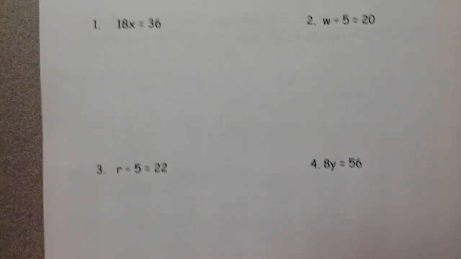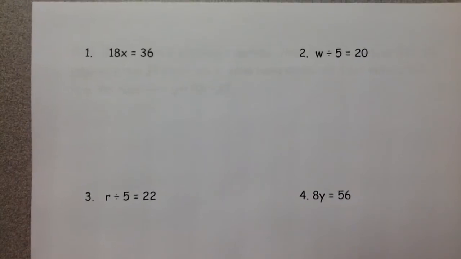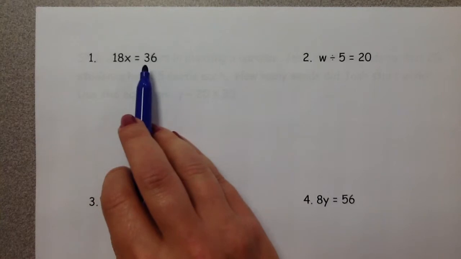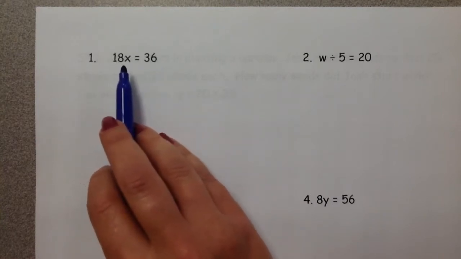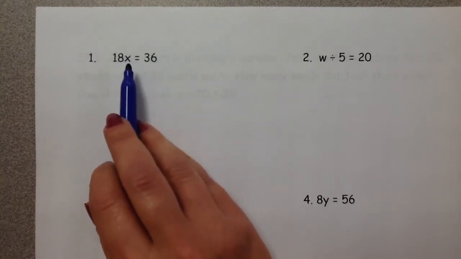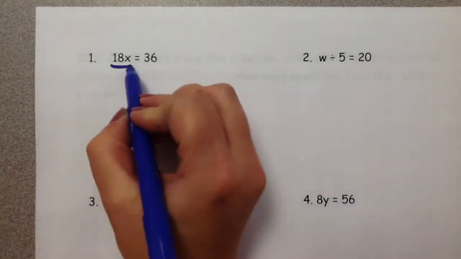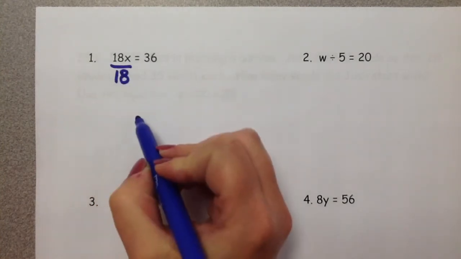So let's go through a few more examples. The first problem, number 1, reads 18 times x is equal to 36. Well, again, our main goal is to get our variable by itself. So what we need to do is the inverse operation. So instead of multiplying by 18, we're going to divide by 18.